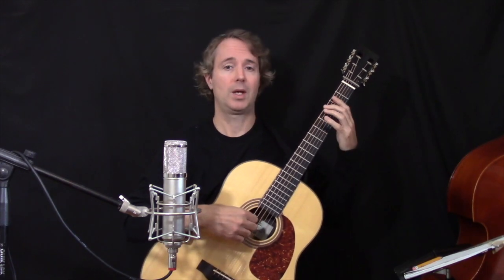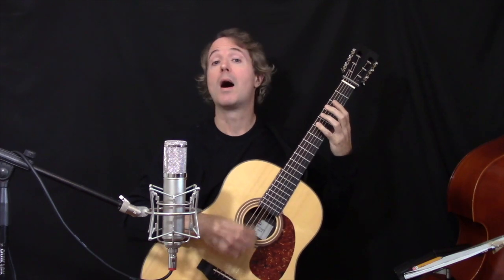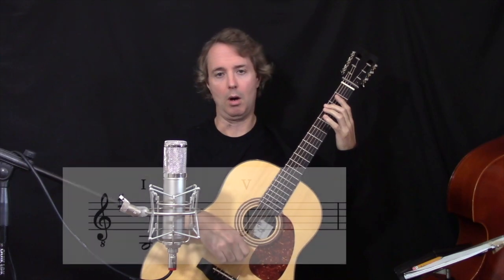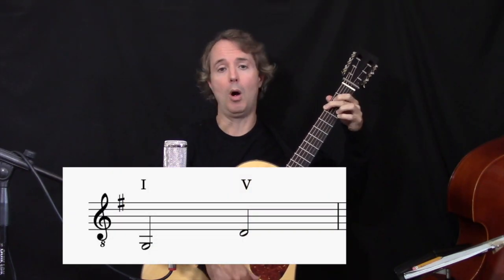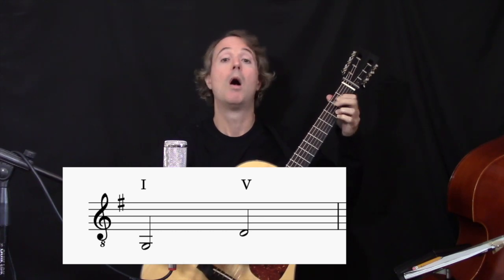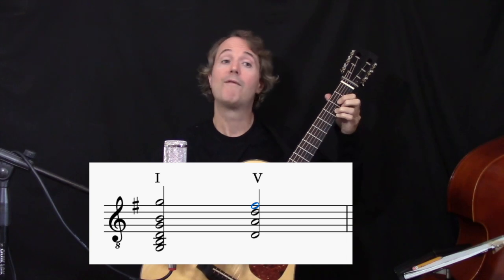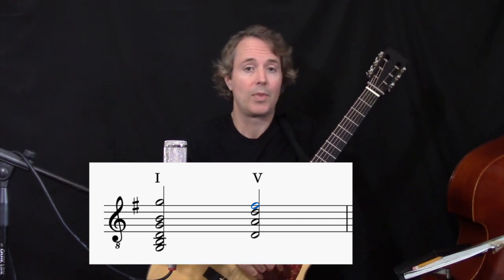So sing the root. 1, 5. That's another way to do this. Just sing the 1. 1, 5, 1. Then sing it while you're playing the chords. 5, 1, 5, 1. So you can train the sound of the roots of those most common chords.